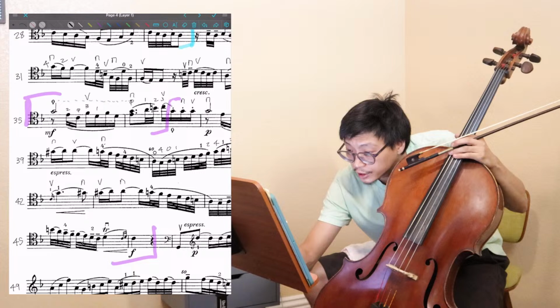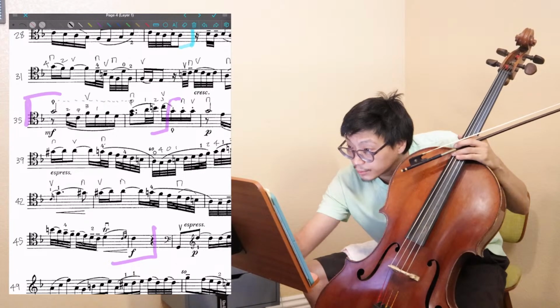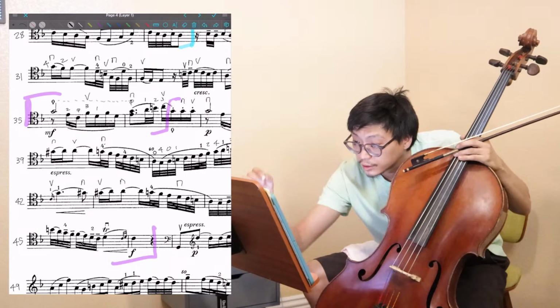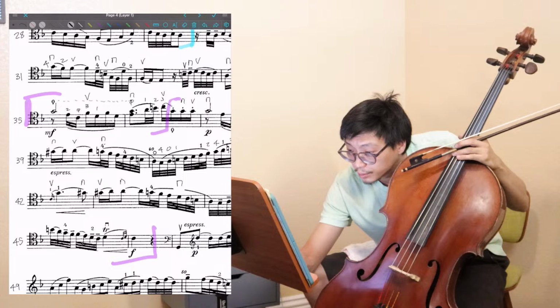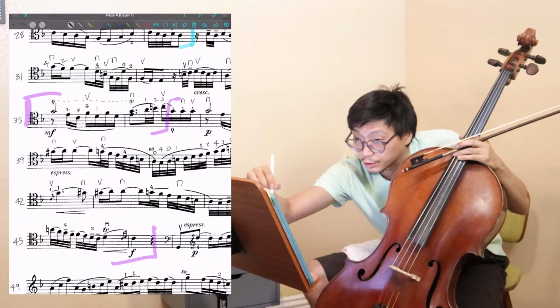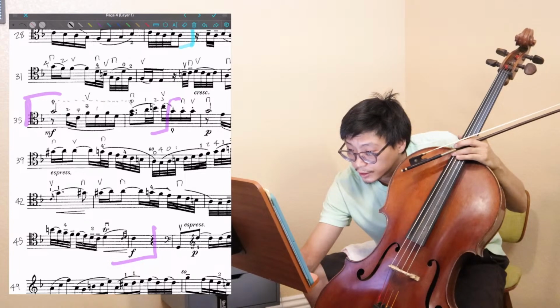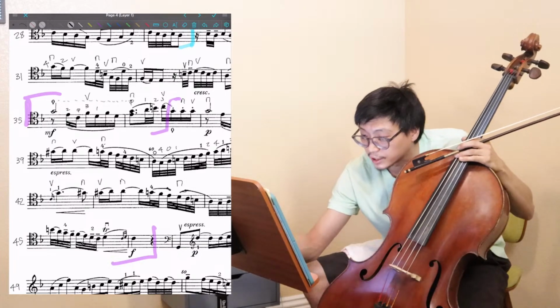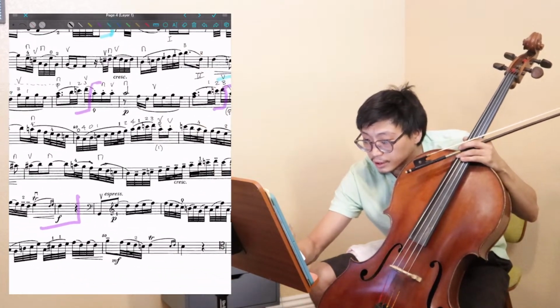And I changed the bow here, so I'm going to tie the first three, then tie the last four together like that.